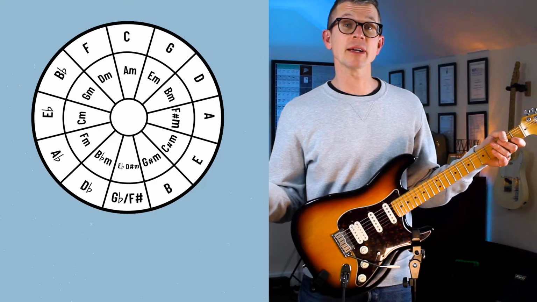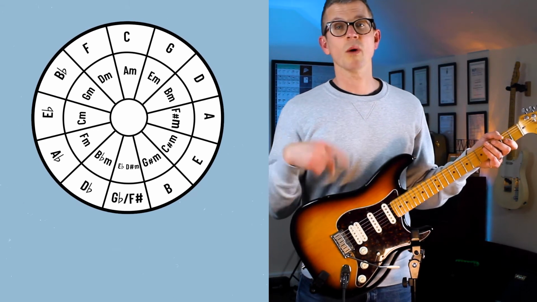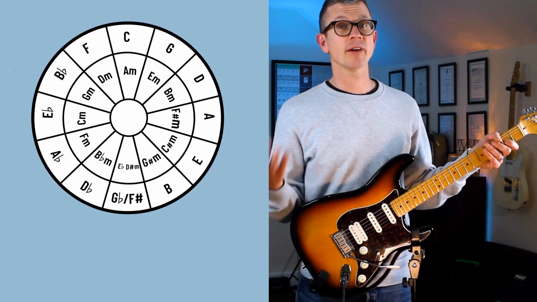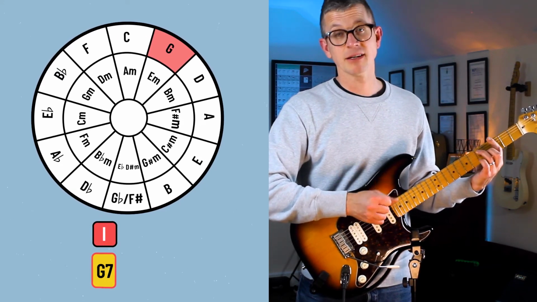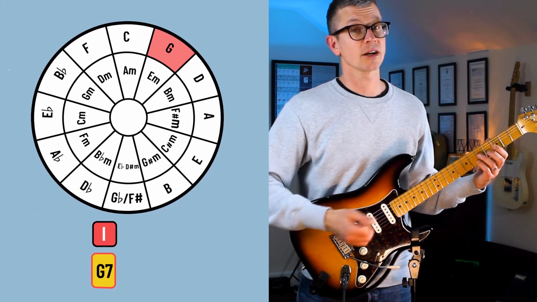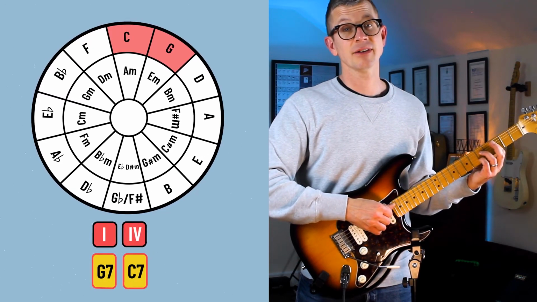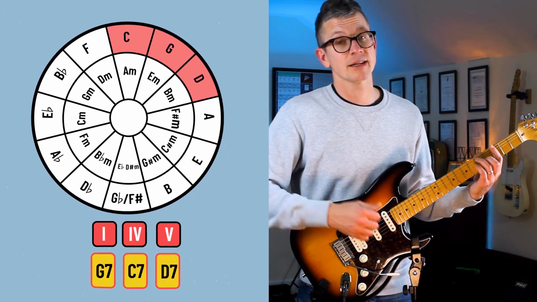Number 4, blues progressions. Another easy one, and following on from the diatonic chords, in blues, we use the 1, 4, and 5 chords. So to find them, for example, in the key of G, I'm going to play a G7, because it's a blues, as your home chord, and also the chords clockwise and anti-clockwise. So you could have a C7 and a D7.